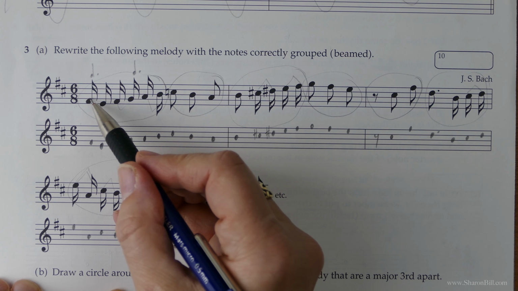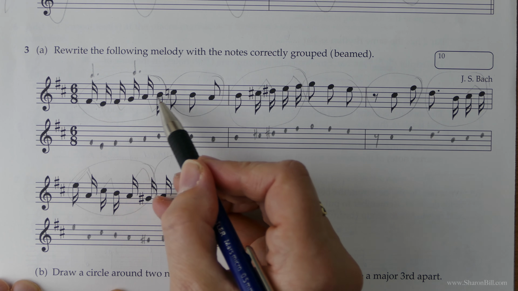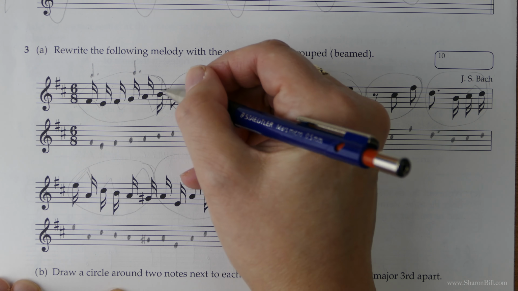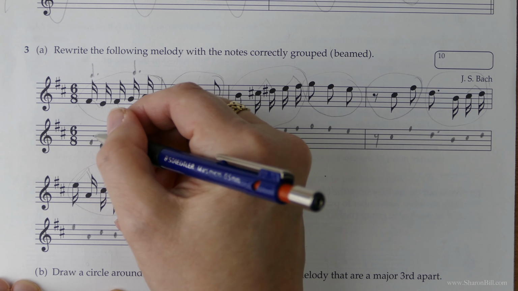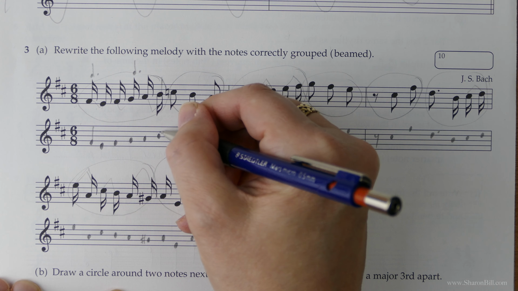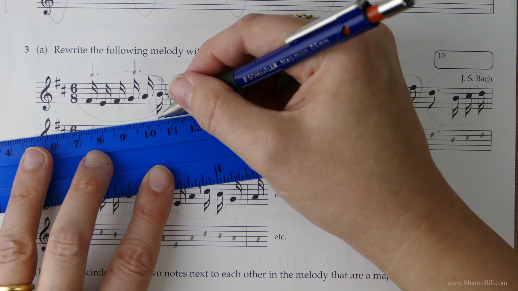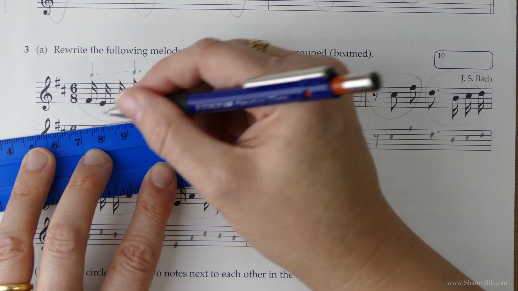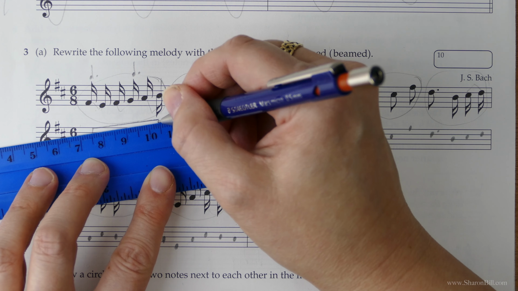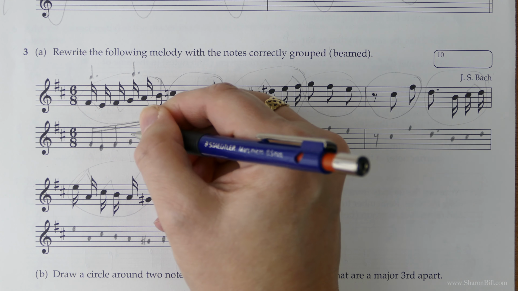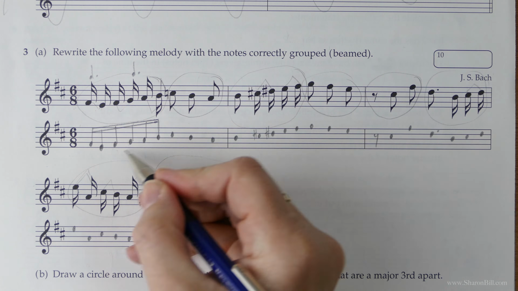These have the stems going up because they're all below the middle line. This one is the middle line, so this can go either way. And so if we flip that stem up, it will work in with these. So that's easy to sort out. So we need 2 lines to show that they're semiquavers or 16th notes. And we can see the general direction is going up.